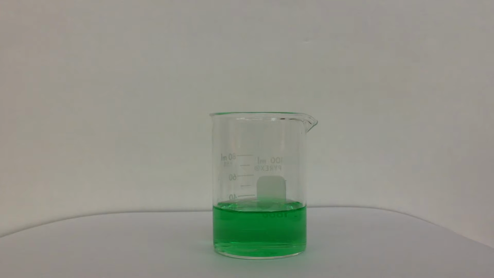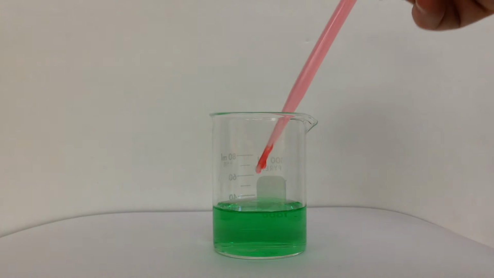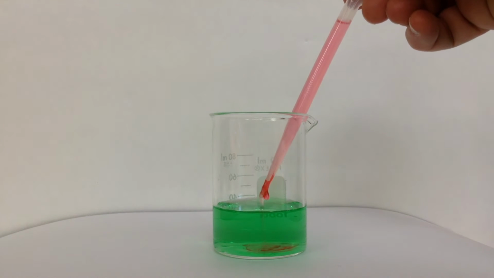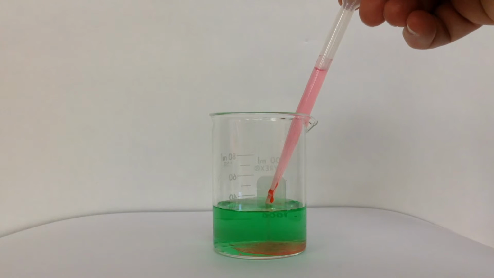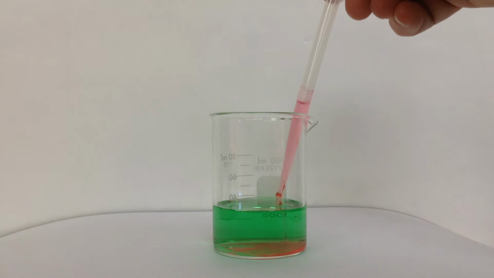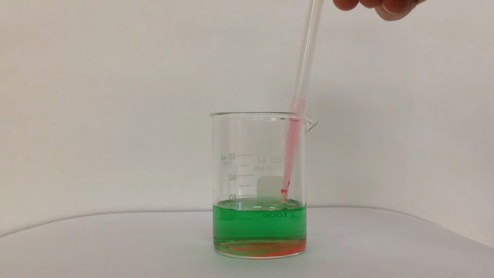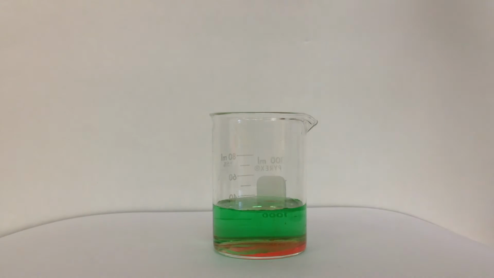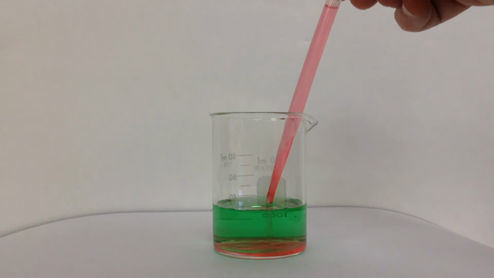So I've got some plain water here, and I'm going to add some of my sugar solution. And I think you can see that that is just going straight to the bottom. There is some mixing going on, but most of our sugar solution is super dense, and it just flows down to the bottom of our beaker. Let's try a little more.